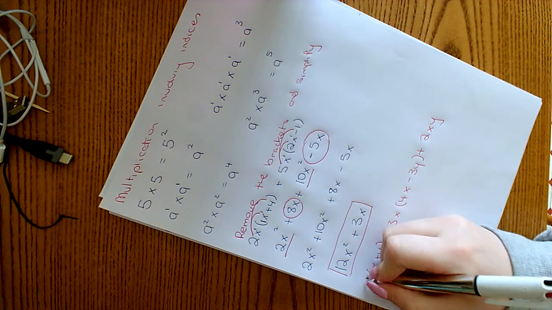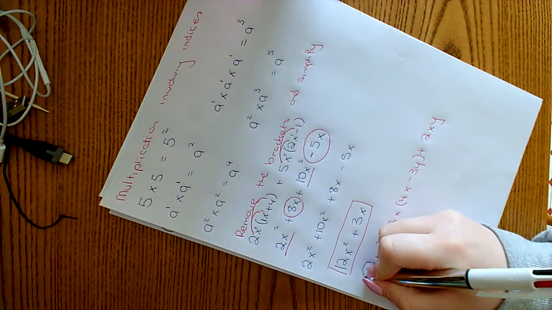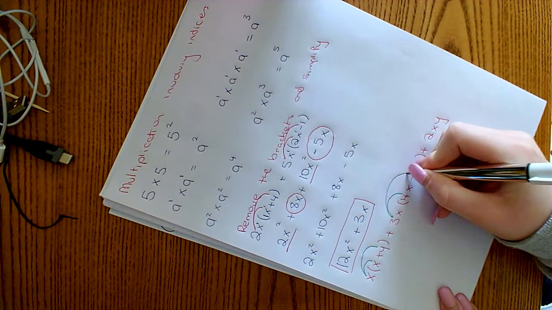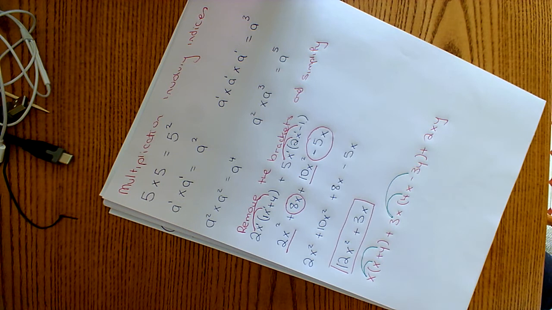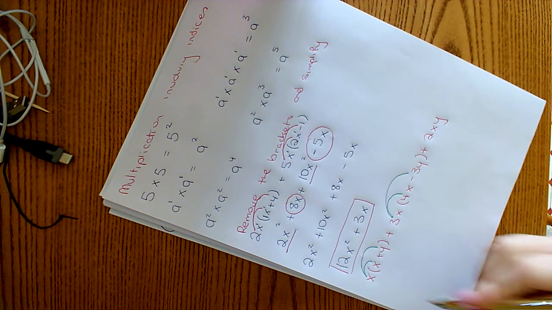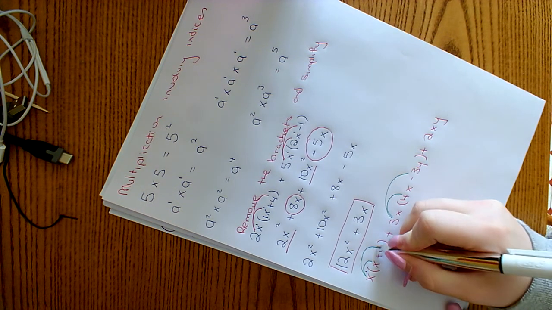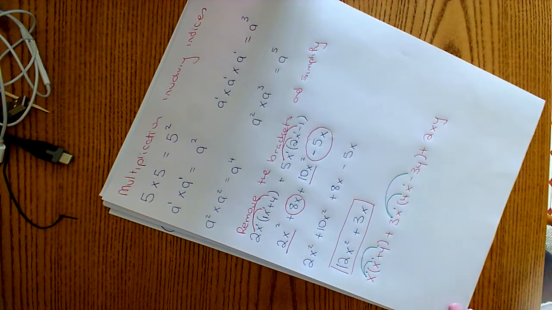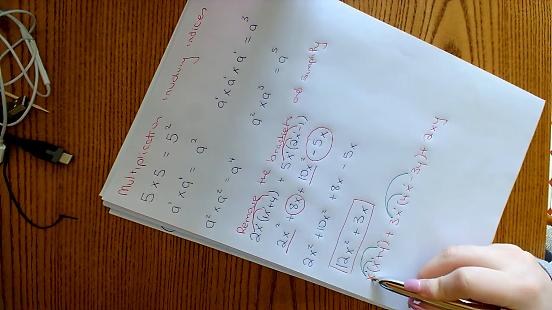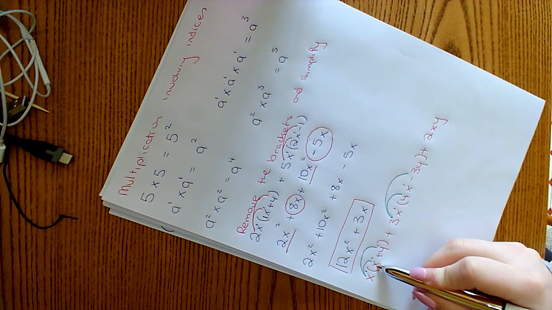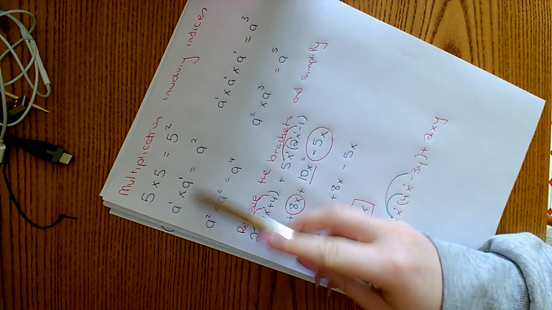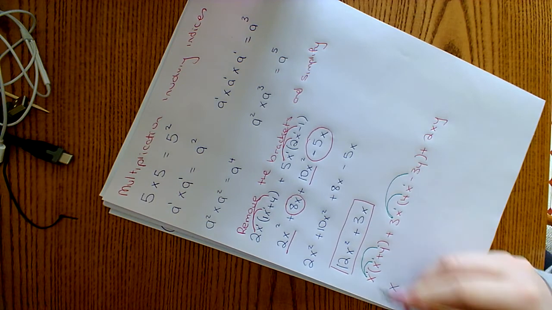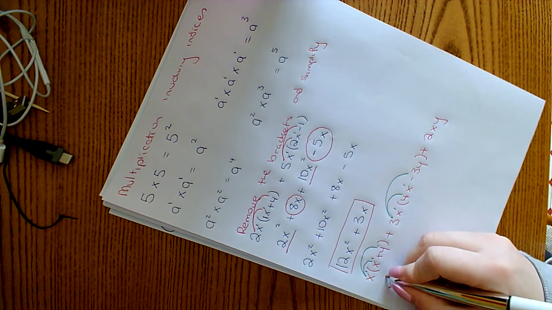So what I do, I get my different colour pen and I go x times this, I do my arrows like this, and I go 3x times this, 3x times this, plus 2xy is just left there. Remember, guys, these all have an imaginary 1 beside them. Now, what I have to do, so x times x, it's like an example up here when we were dealing with a times a. So x times x gives me, I keep my base, which is x, and I add my powers, 1 plus 1 gives me 2.